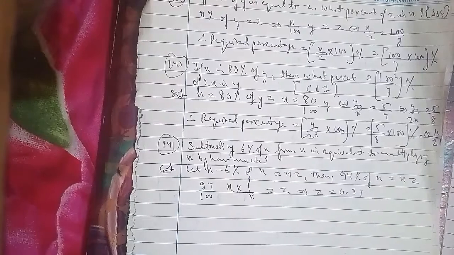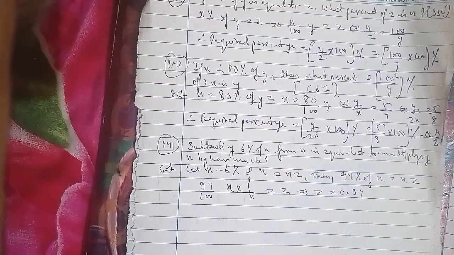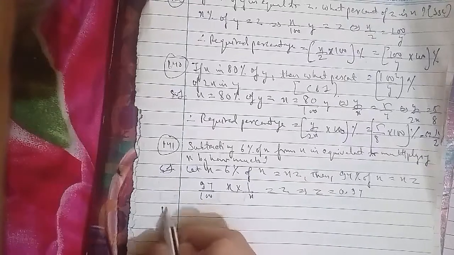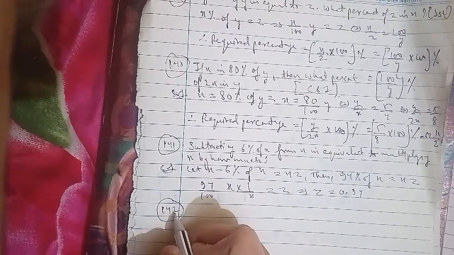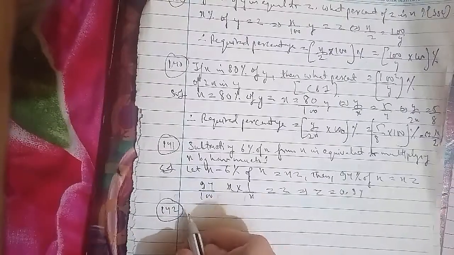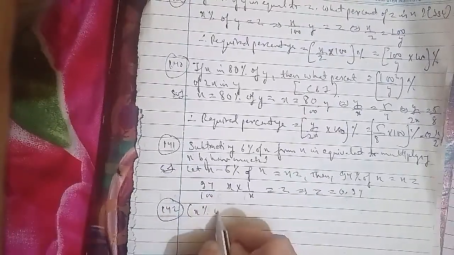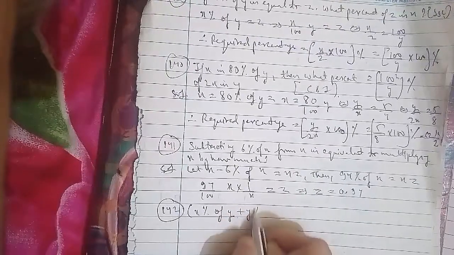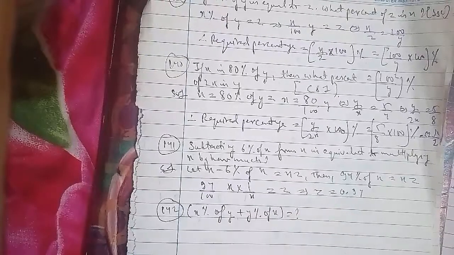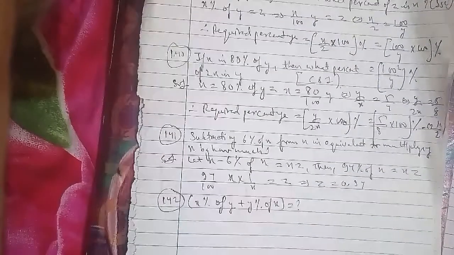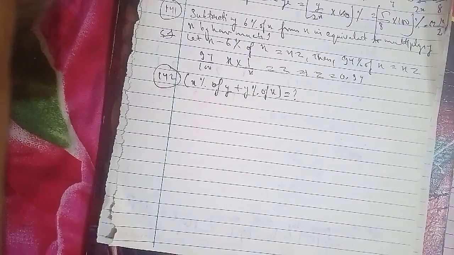Now we'll go ahead with another question, which is the 142nd question of the session. That is important, of course. The question is: x percent of y plus y percent of x equals what? That we have to talk about. The options we have are x percent of y, y percent of x, 2% of xy, and xy percent of 3, which we have to talk about.